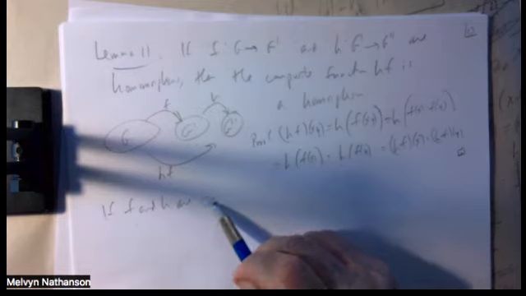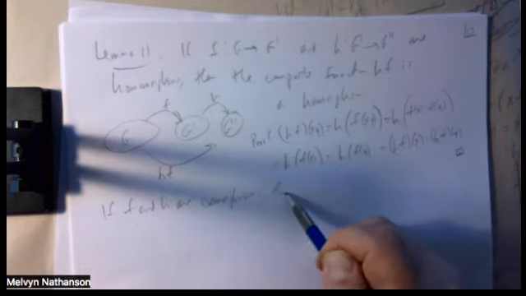If f and h are isomorphisms, then hf is also an isomorphism. And the proof is that, suppose f and h are isomorphisms.